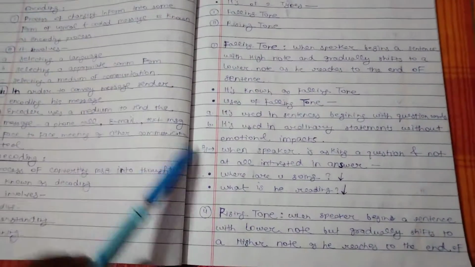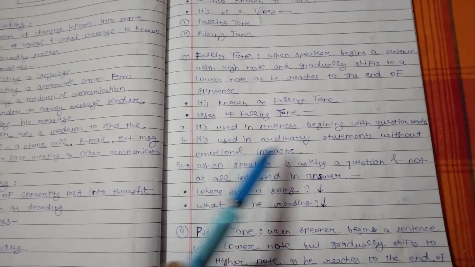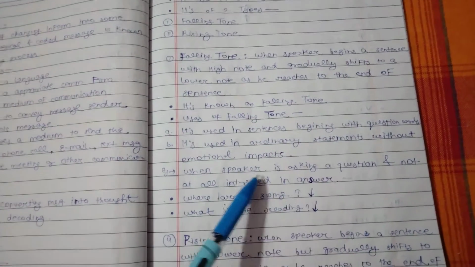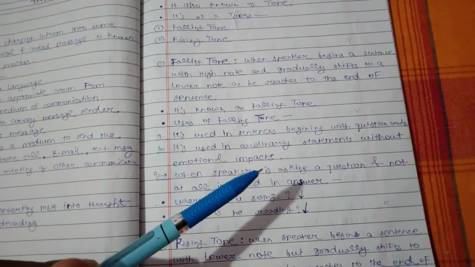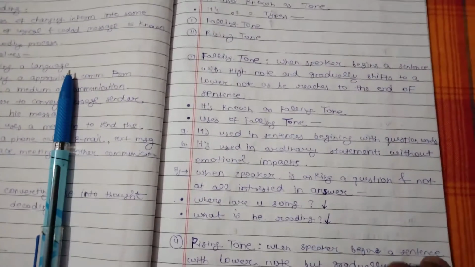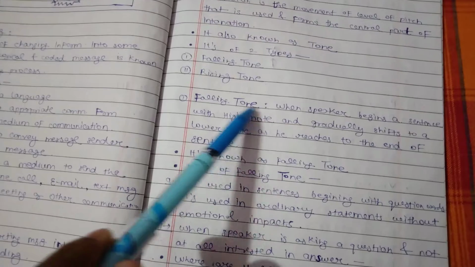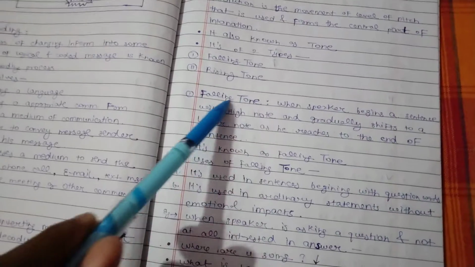I will also try to summarize quickly. It is used in an ordinary statement without emotional impact, or in a sentence beginning with question words, when a speaker is asking the audience a question. It stands for the higher note of the language when the speaker asks a question.